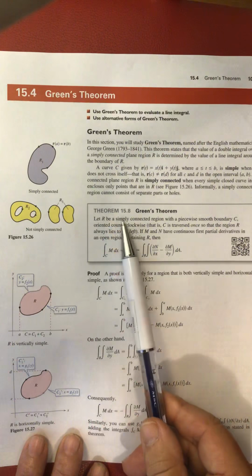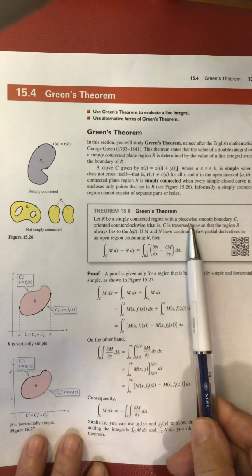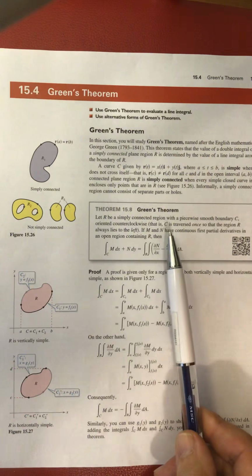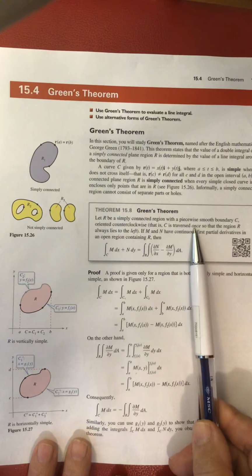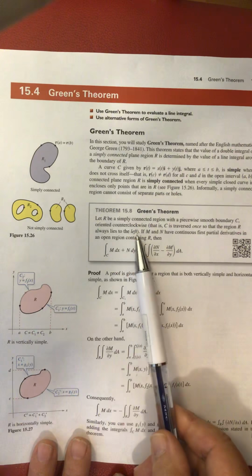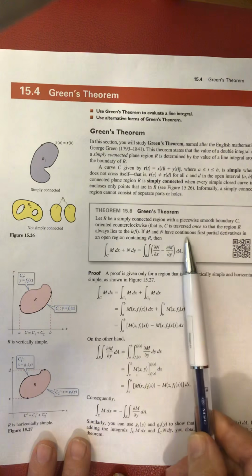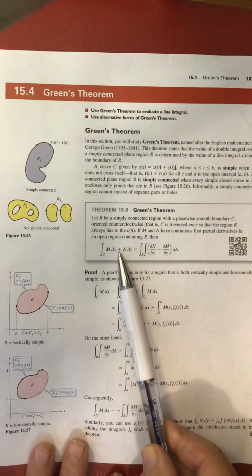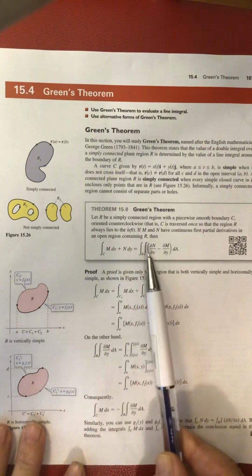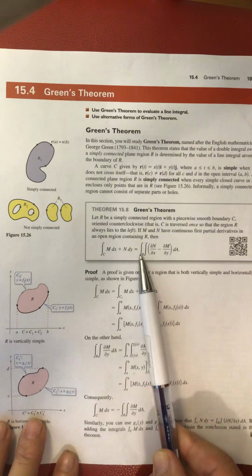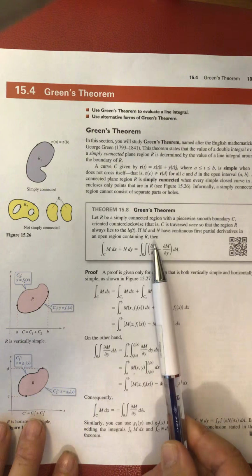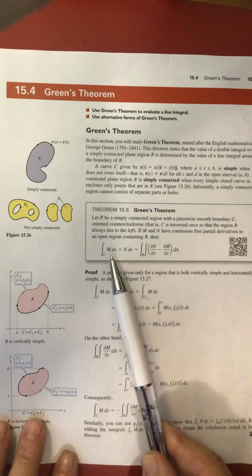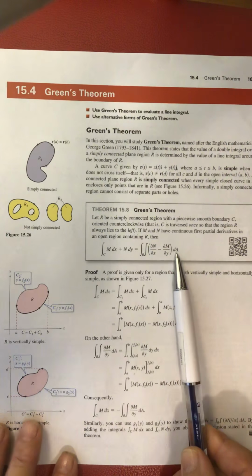If the region is a simply connected region with a piecewise smooth boundary, oriented counterclockwise, that is, the curve is traversed once so that the region always lies to the left, and if M and N have continuous first partial derivatives in an open region containing R, then this line integral can be evaluated with this double integral over the region of the partial derivative of N with respect to x minus the partial derivative of M with respect to y, dA.